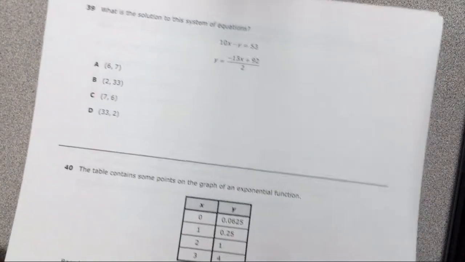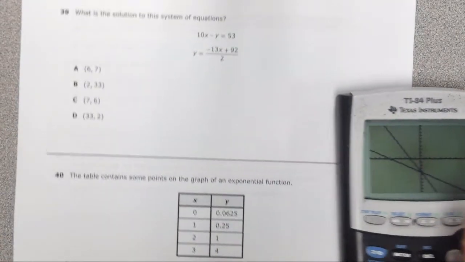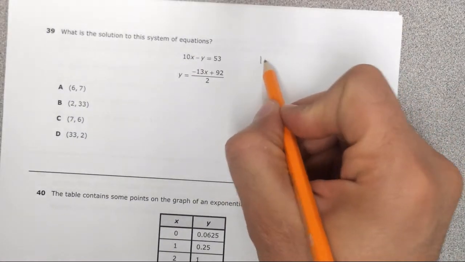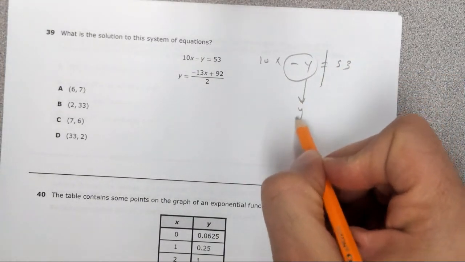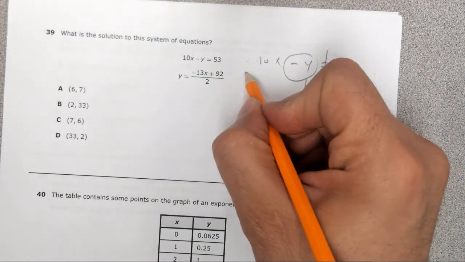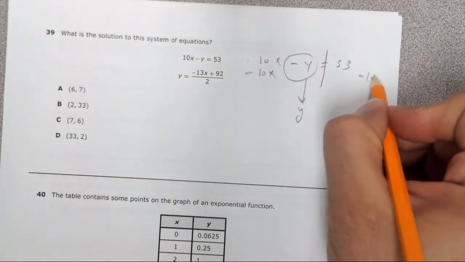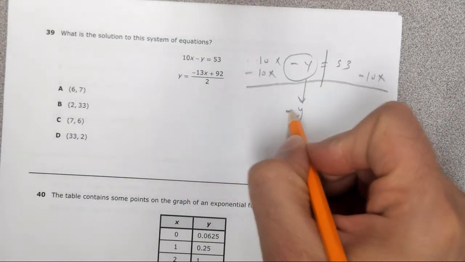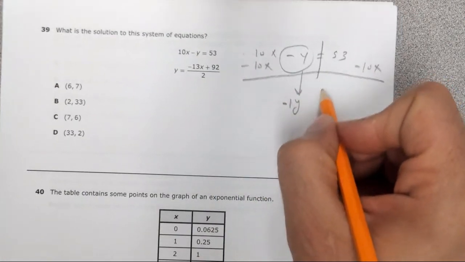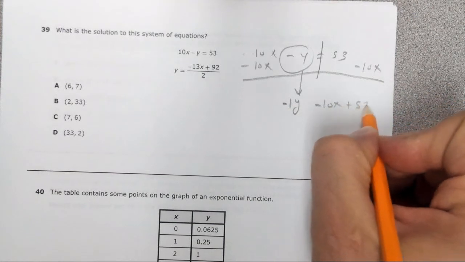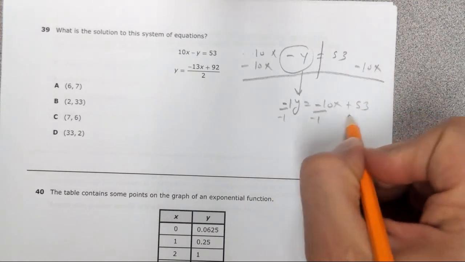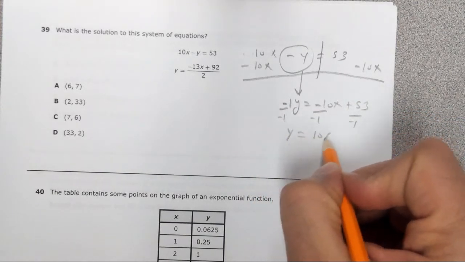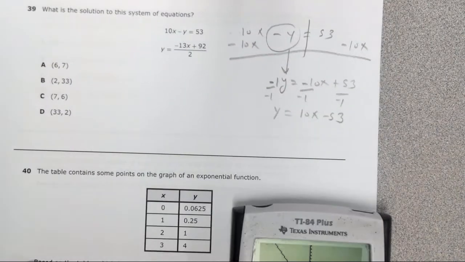Alright, again, same concept. This one already says y equal to, the other one does not. So this is 10x minus y equals 53. Again, the y has to stay. Opposite side, opposite sign. This is positive, opposite positive is negative. Now the problem is this one has a negative, so I need a number here, I'll put a 1. Over here I have negative 10x plus 53. I want to say y equal to, not negative 1y equal to, so I divide everybody by negative 1. So y equals 10x minus 53. So I'll put that in there as well.